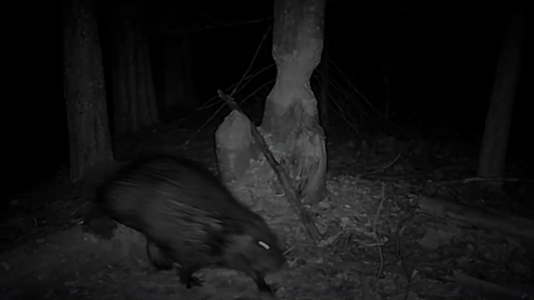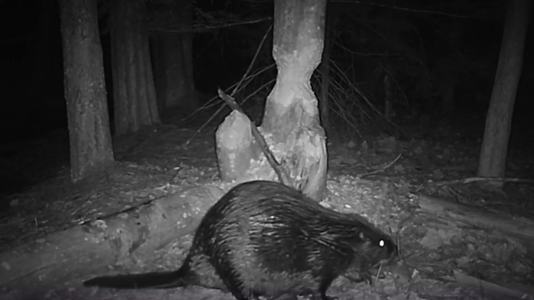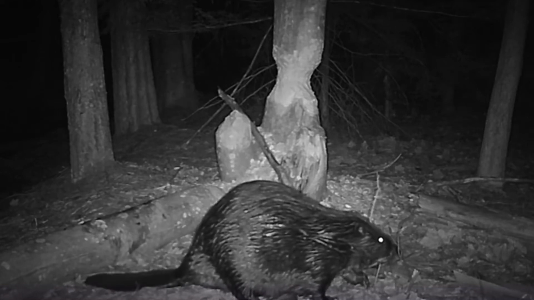Beavers are mainly nocturnal and crepuscular, and spend the daytime in their shelters. Unlike many other species, beavers do not hibernate during winter.